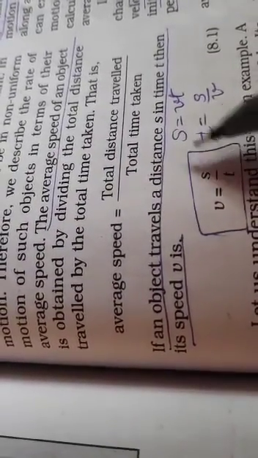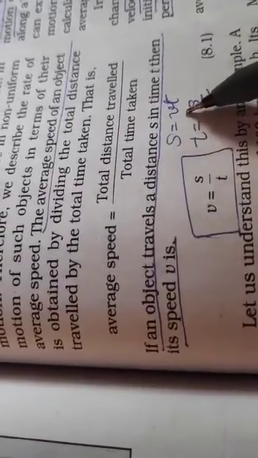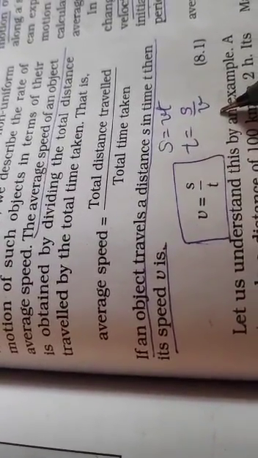For example, if I want to find out s, that is the distance, then it will be v into t, that is speed into time. And if I want to find out time, it will be distance upon speed. Is that point clear? All the three is one and the same. So this is your first formula. Average speed is total distance upon total time.